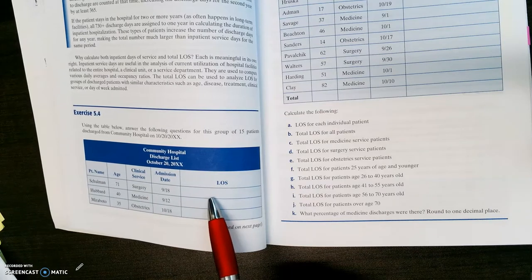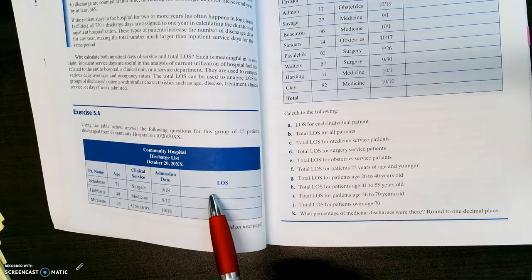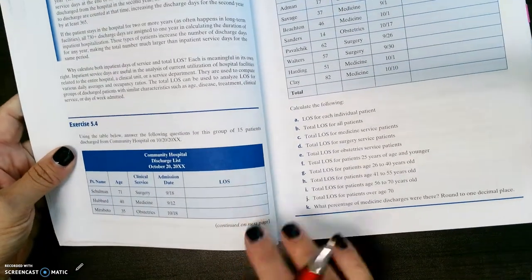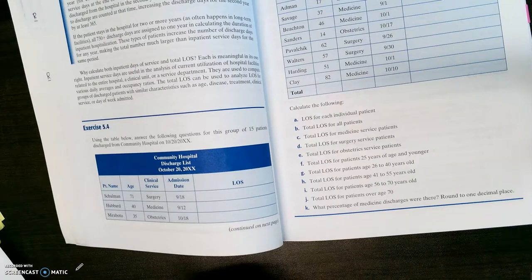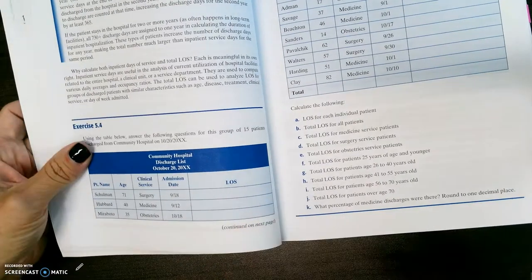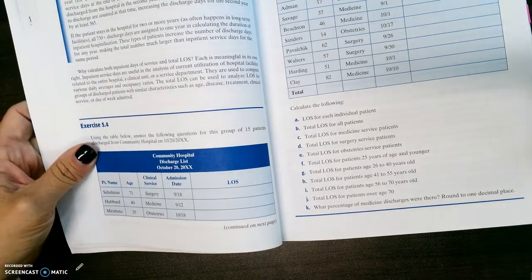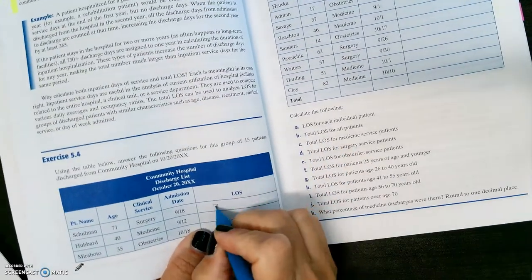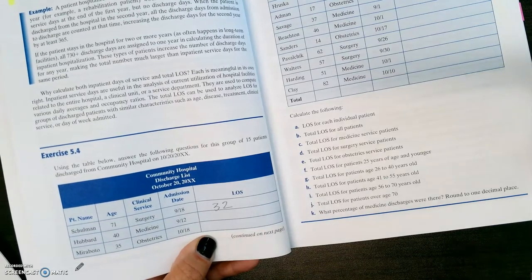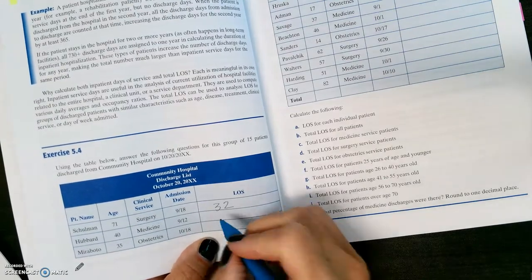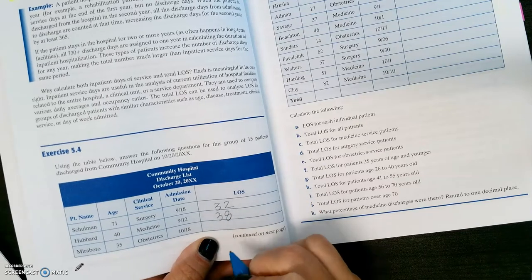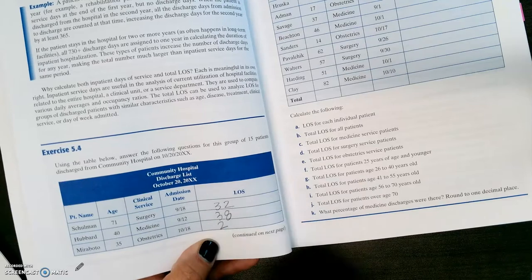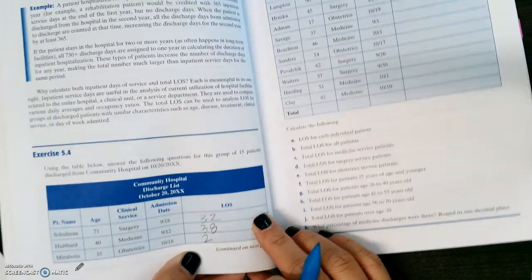So let's take a look at 5.4. If you are looking at Schulman, you should see 32 days. I can write that in there for y'all so you have it, because you don't have the answer to this one. 32 for Schulman. 38 Hubbard. 2 days Miraboto, is that how you say that?